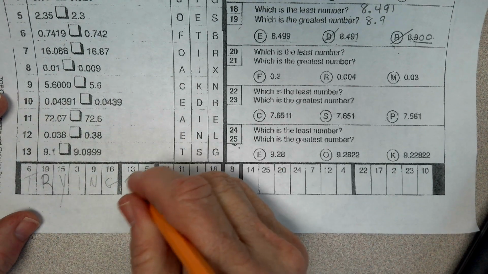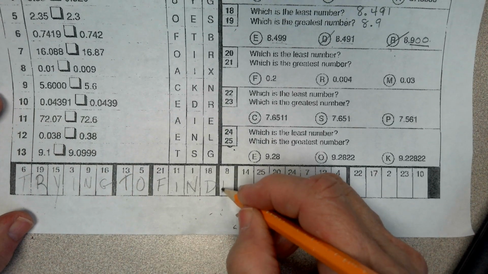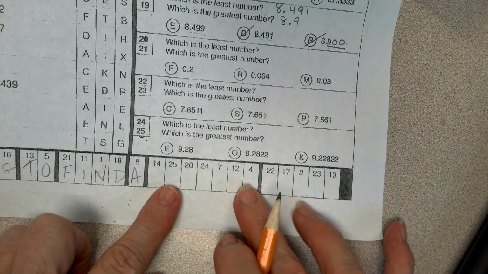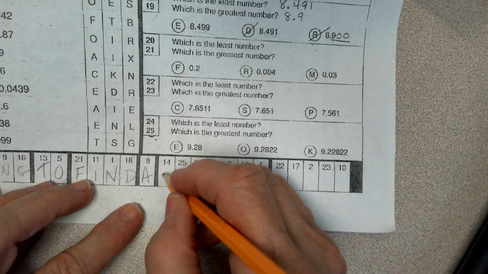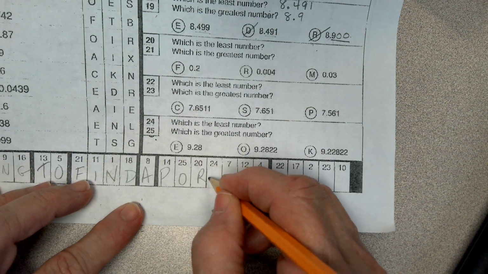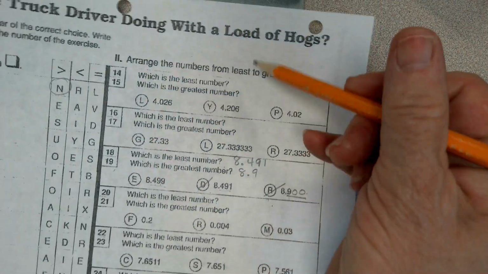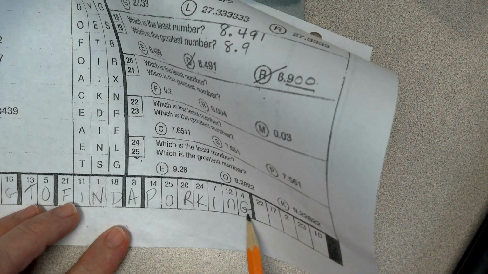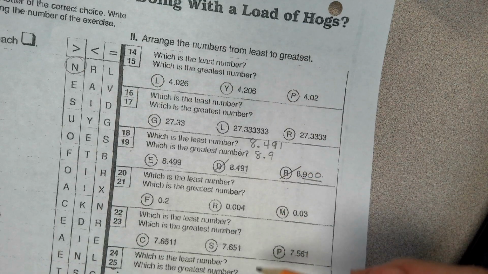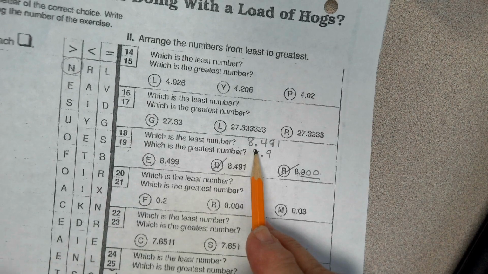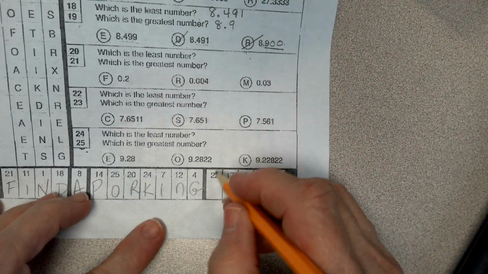Trying to find, do we get A? Yes. And what did we get on this next one? 14. And again, if you turn in a paper with this and it's right, but you don't have any of these, then you don't get credit. So you have to have the answer to the math problem. And then this was P-L-A-C-E.